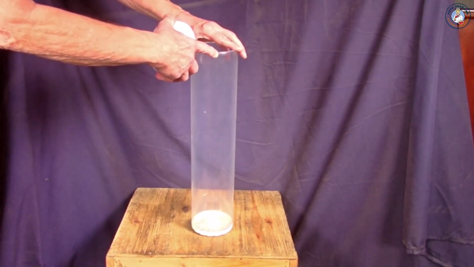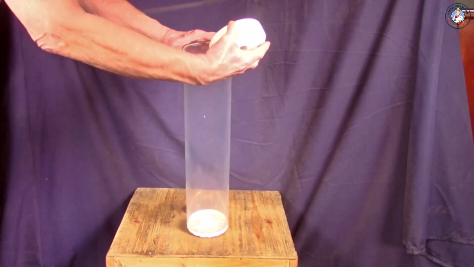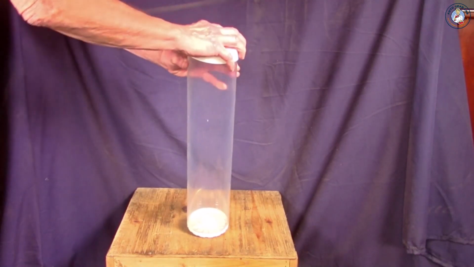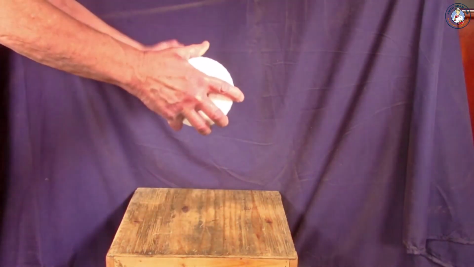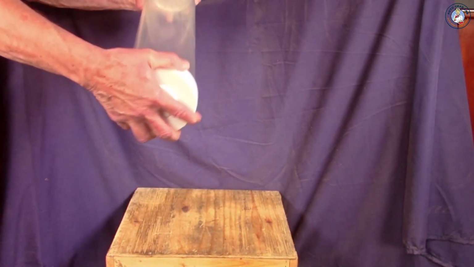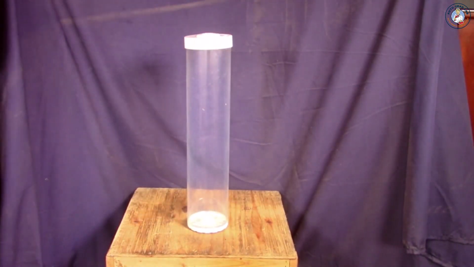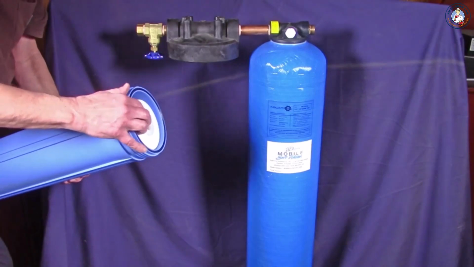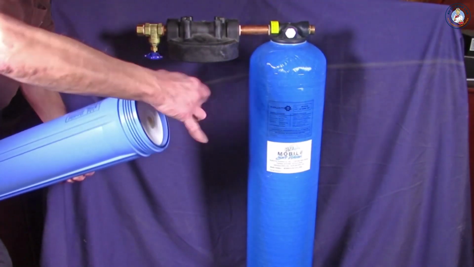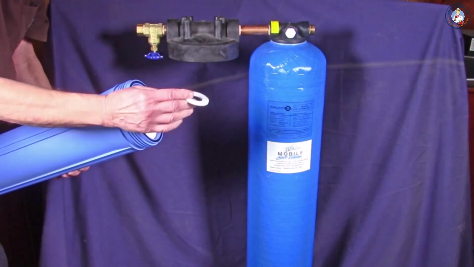You can see these little nabs or tabs. Just place the cap over that and twist to the right. There you go. The salt caddy is sealed. You fill it with salt, and you put it into the housing.